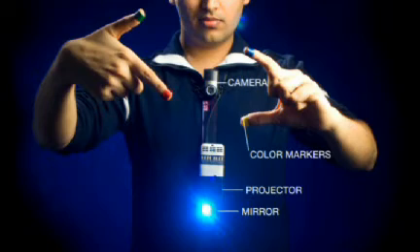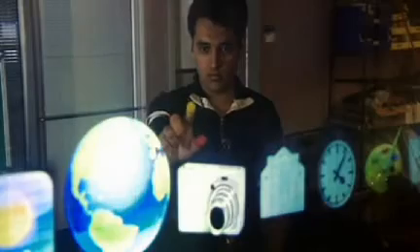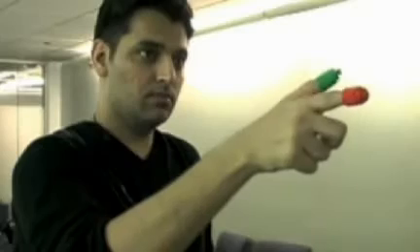But the most interesting thing about this particular technology is that you can carry your digital world with you wherever you go. You can start using any surface, any wall around you as an interface. The camera is tracking all your gestures. Whatever you are doing with your hands, it's understanding that gesture. And if you see, there are some color markers that in the beginning version we were using. You can stop by a wall and start painting on that wall.